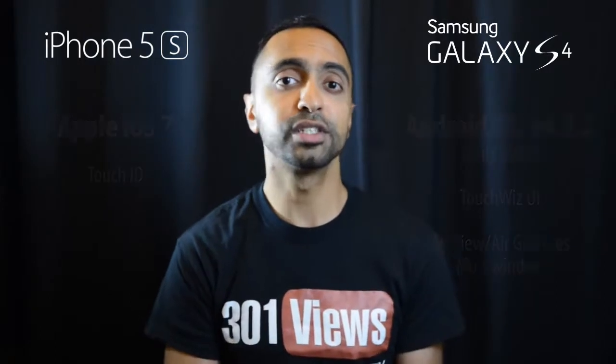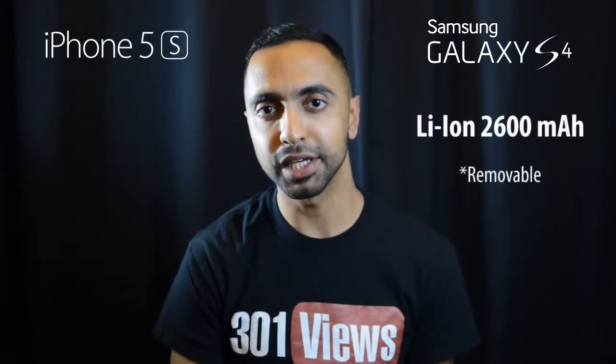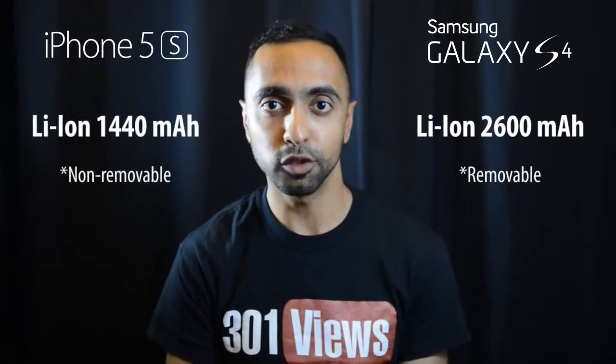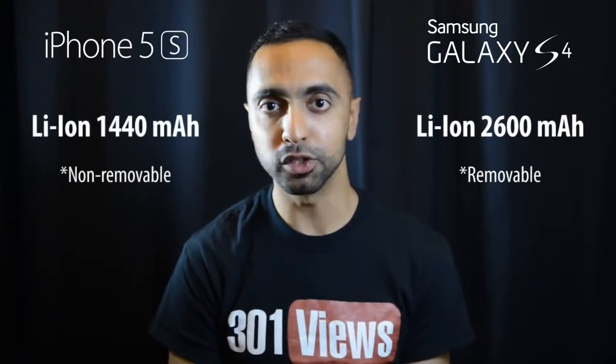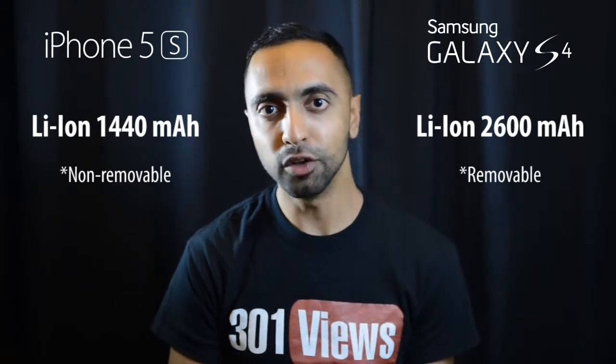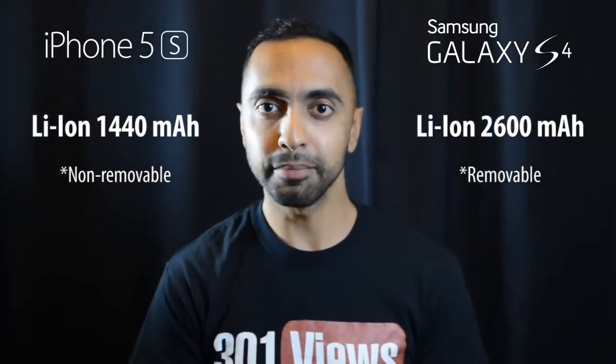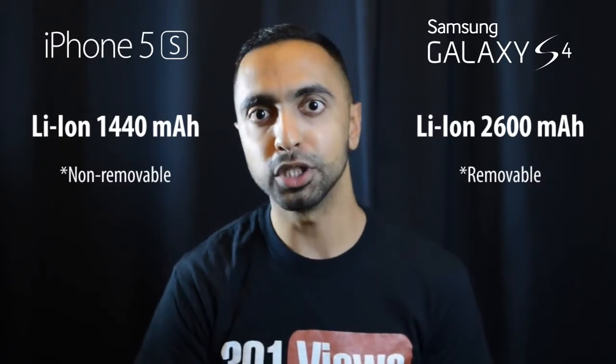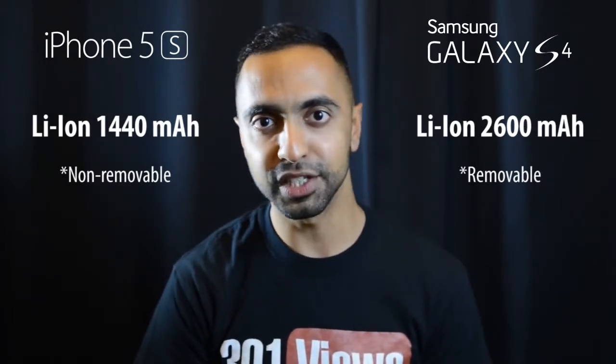Battery, you've got a 2600 mAh battery on the Galaxy S4, which is removable. On the iPhone 5s you've got a 1440 mAh battery, which is not removable, so again the same battery that you've got on the iPhone 5. Now in terms of milliamps, the S4 clearly has the advantage, but it does have a larger screen and more pixels to push out as well, so performance wise we'll have to see these side by side.